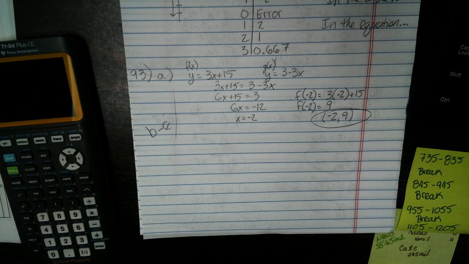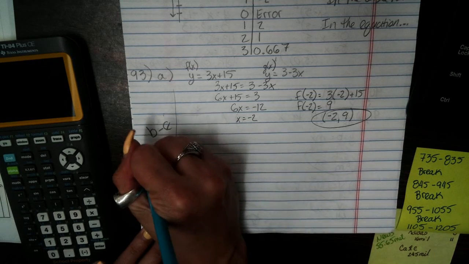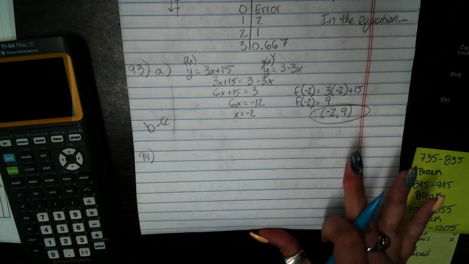And then we got 94. The Salami and More Deli sells a 5-foot submarine sandwich for parties. It weighs 8 pounds. Assuming that the weight per foot is constant, what would the length of a 12-pound sandwich be? Wow, it's a 12-pound sandwich, geez.